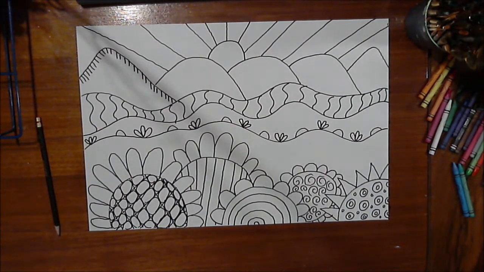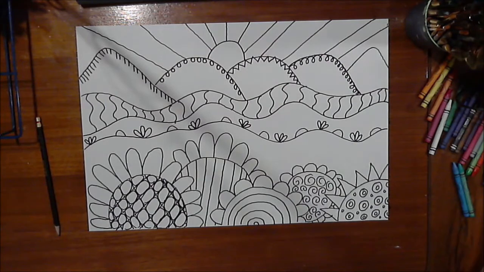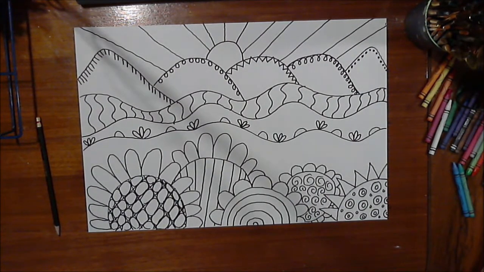I wonder what kind of patterns I could do on the edge of the other mountains. This one has circles. The other one has a zigzag line. The next one has a curly line. And the last one has a dotted line. You can use your own patterns or make up some of these mixed together however you want.